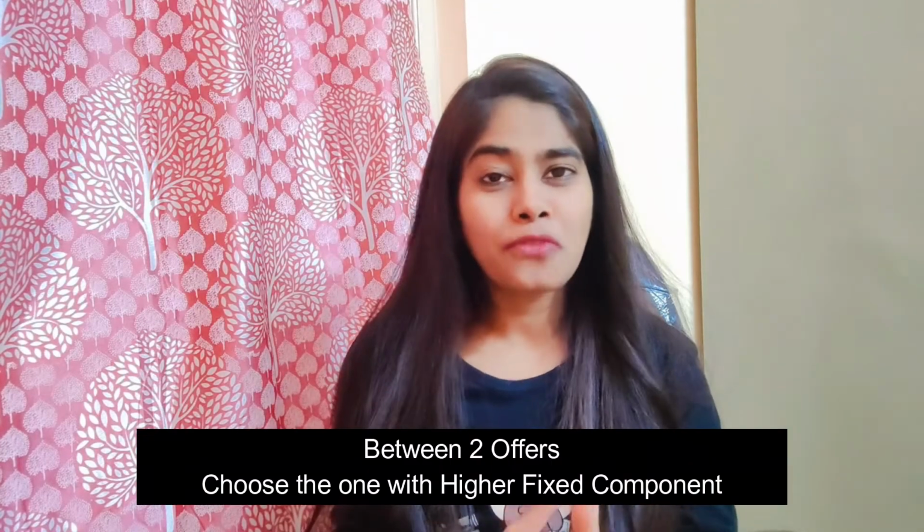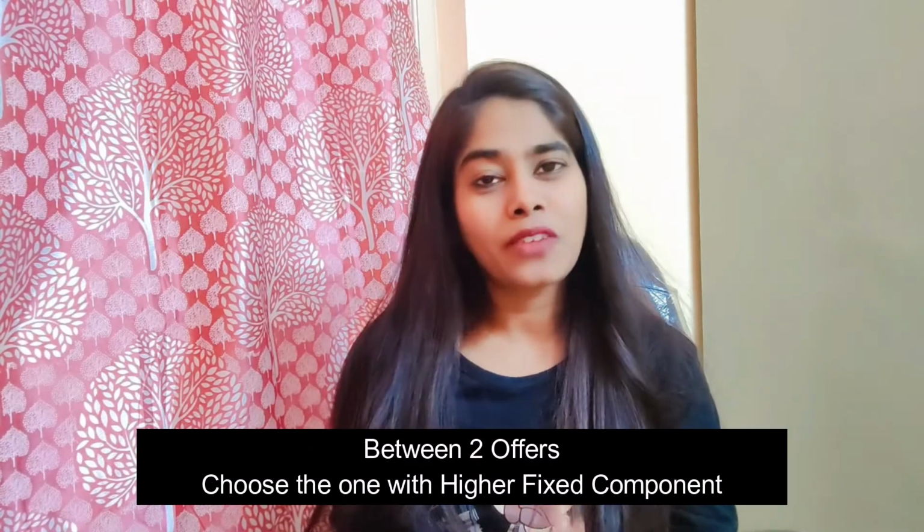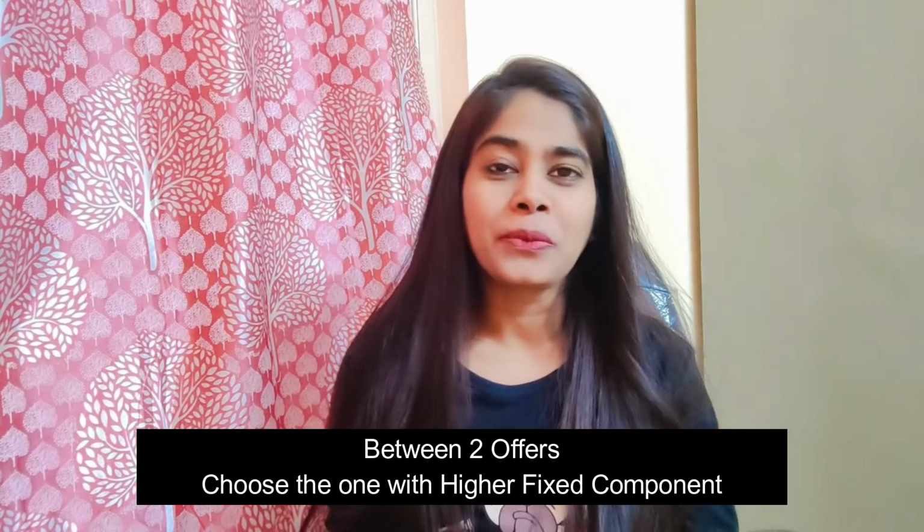So the baseline of this entire example is that you clarify this with your HR, because the HR don't reveal these things explicitly. Also, while negotiating your salary, try to increase your fixed component and reduce the variable one. And if you have two offer letters, then choose the one which is having a higher fixed component.